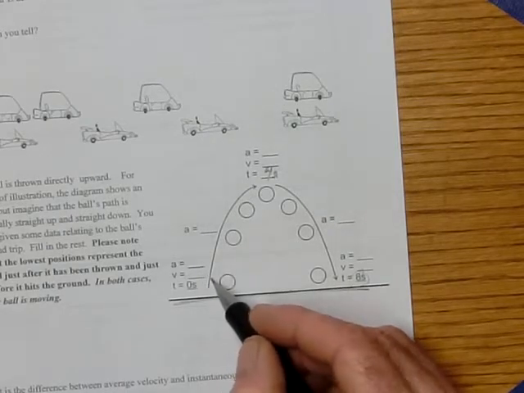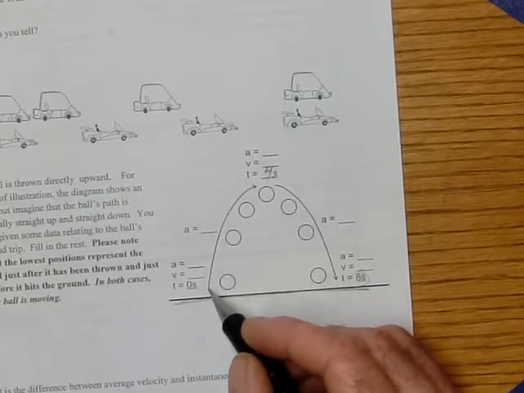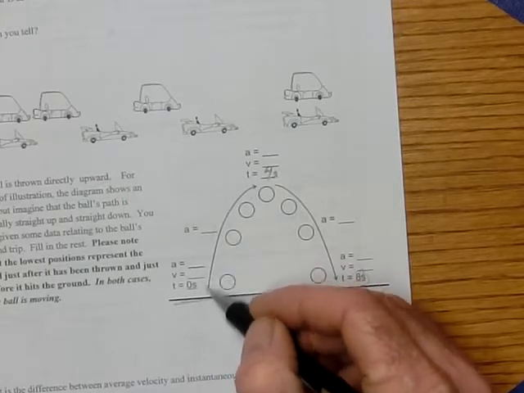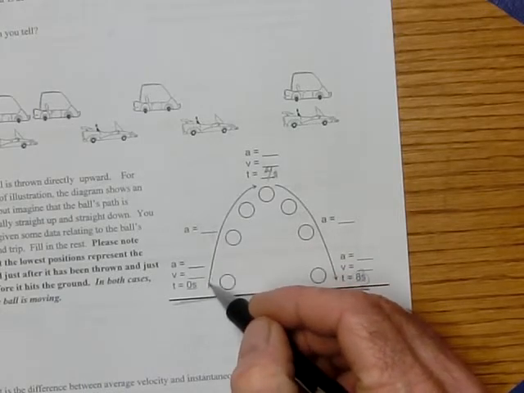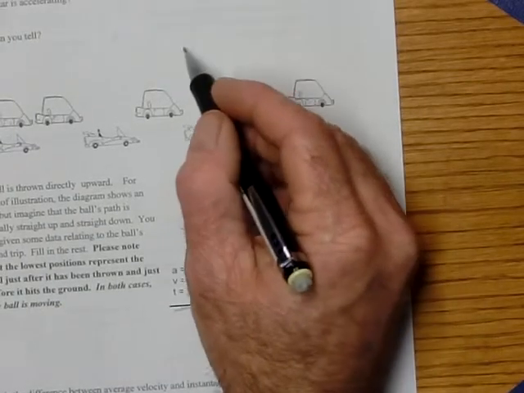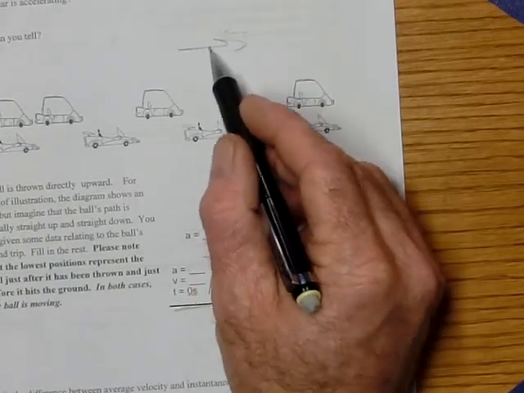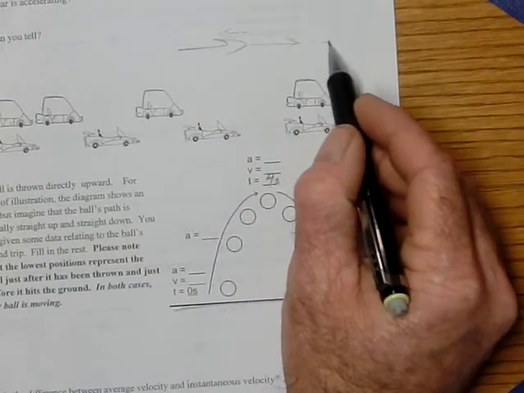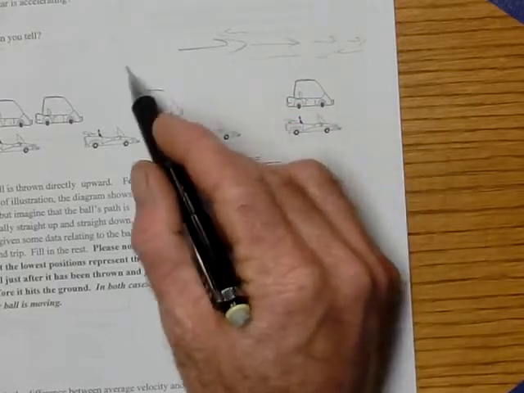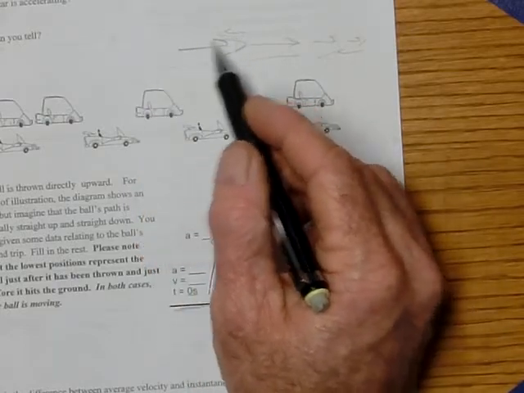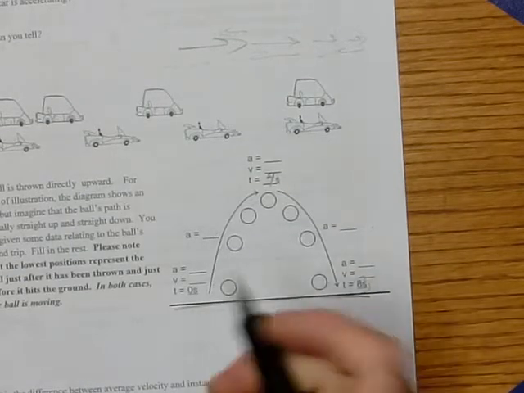Something leaves the ground, it begins accelerating downward. That doesn't mean it's moving downward. If you throw something upward, it could be accelerating downward while it's moving upward. And what that means is it's just getting slower. So if I go this way and at the same time I'm accelerating that way, I'm going to be going this way slower and slower and slower, and maybe eventually I'll turn around and start going faster and faster and faster. But it can happen. You can accelerate in the opposite direction that you're going.